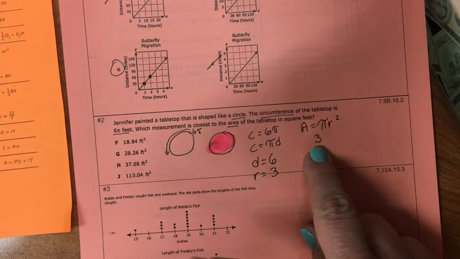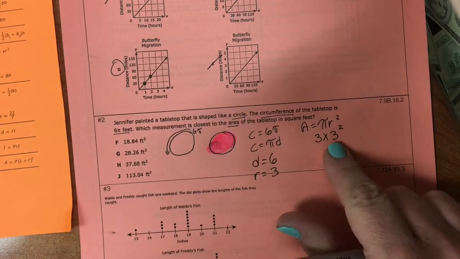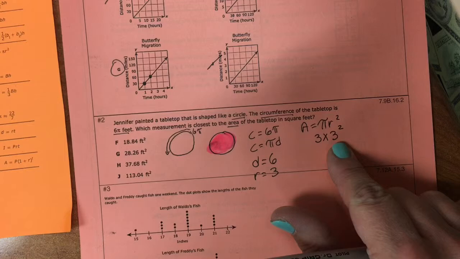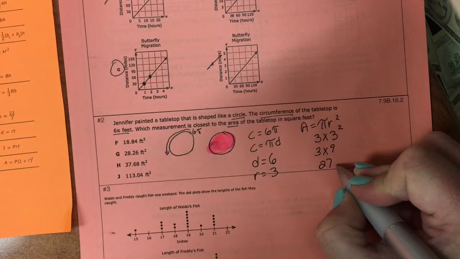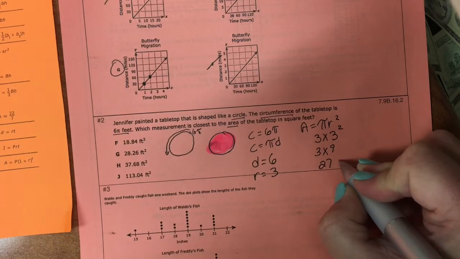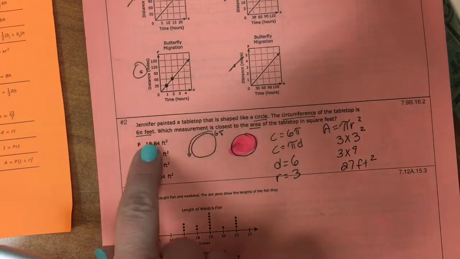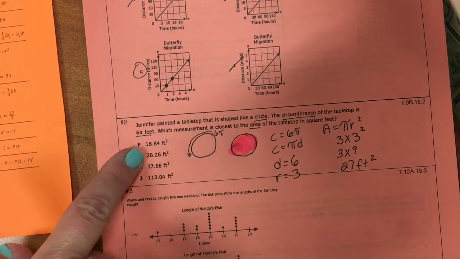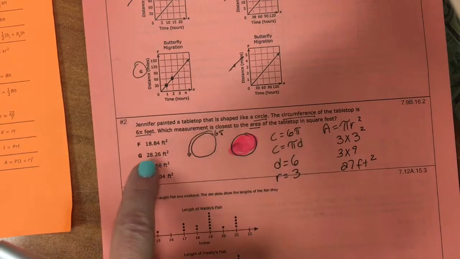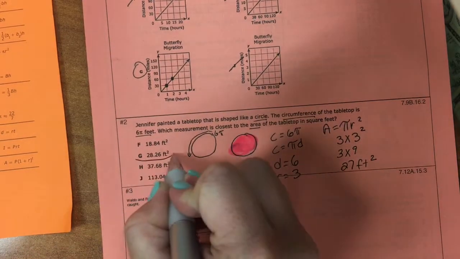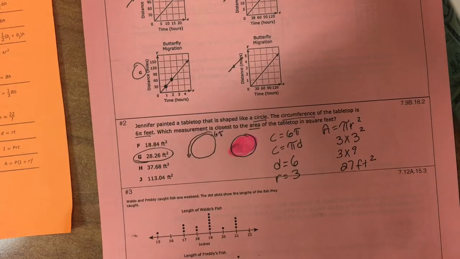So I'm just going to estimate 3 for pi, multiply it by my radius of 3, and that gets squared. When I square a number, it means I multiply that number by itself. So this is 3 times 3, which is 9. 3 times 9 is 27, and this was feet squared. So I have an area of about 27. Okay, when I look over here, I've got about 18, about 28, about 37, about 113. So 27 is really close to 28. If I use that 3.1 for pi, I would get even closer, but I'm close enough that I don't have to worry about those decimals.